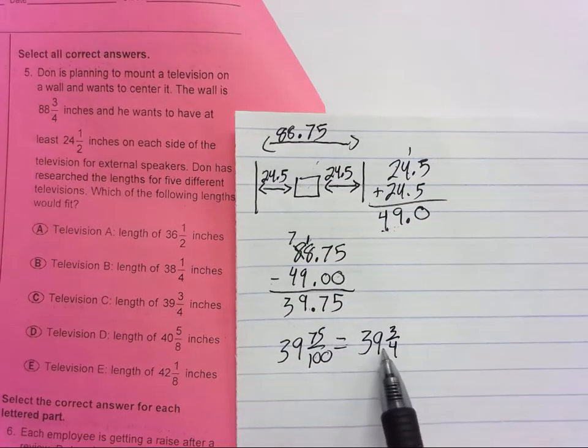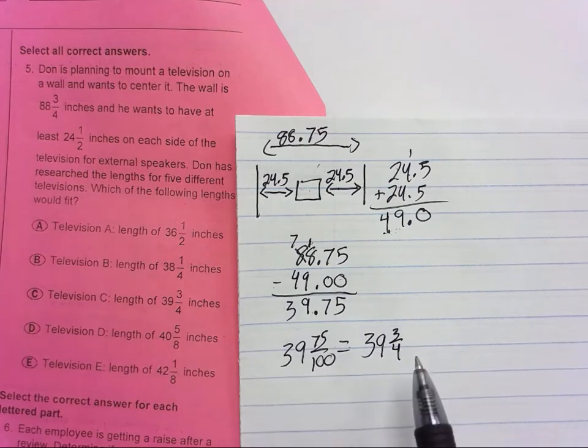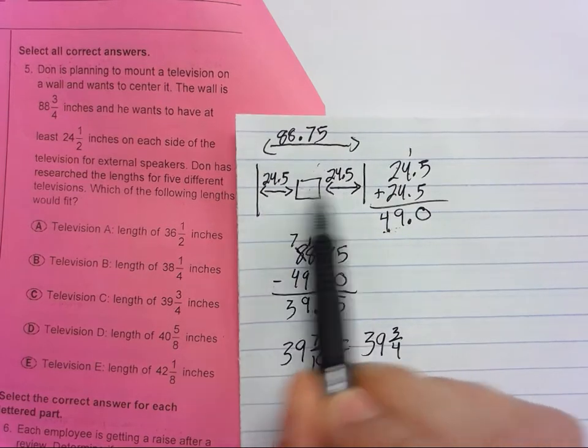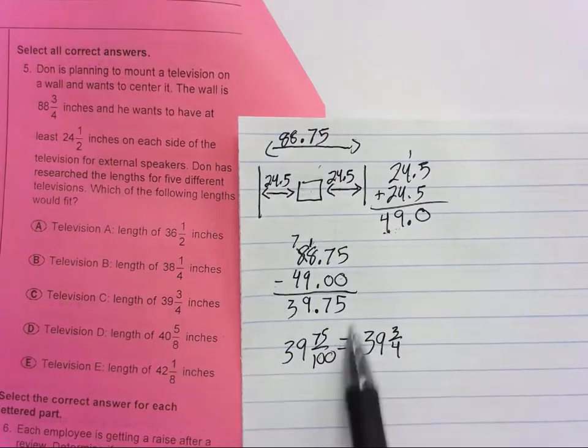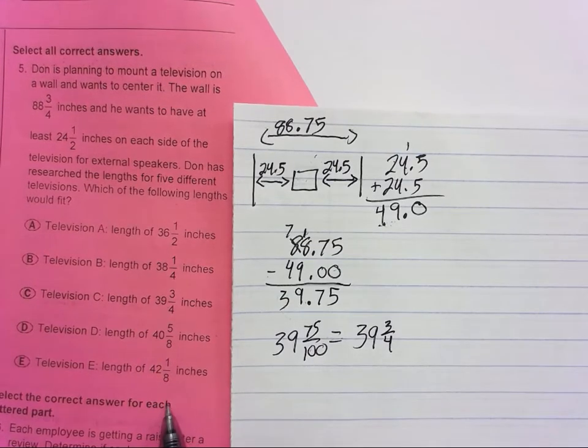But if this fits, he wants at least. So can he have more space on each side? Yes. Can he have less space on each side? No. So this is the biggest TV he can get and still have all these sides left. So he can't go any bigger. So the answers cannot be D or E because he can't go bigger than this.